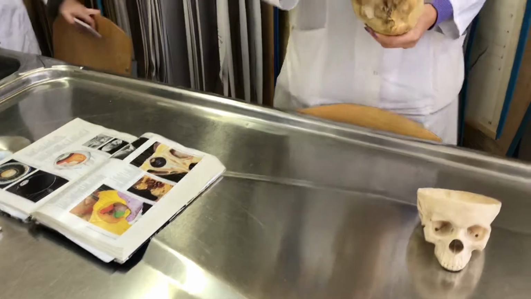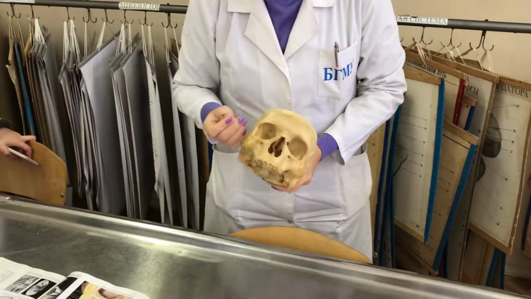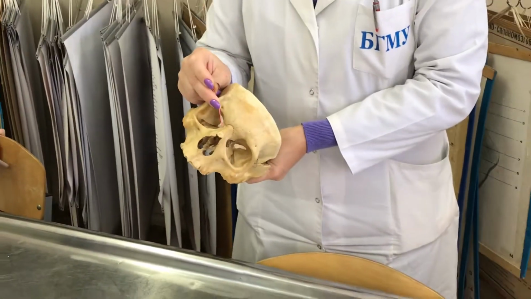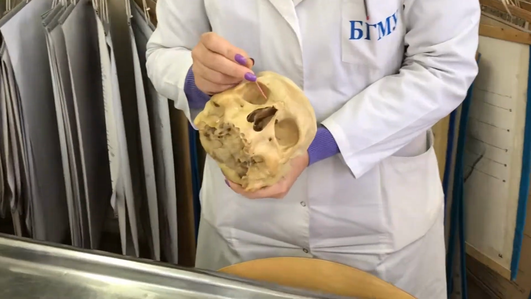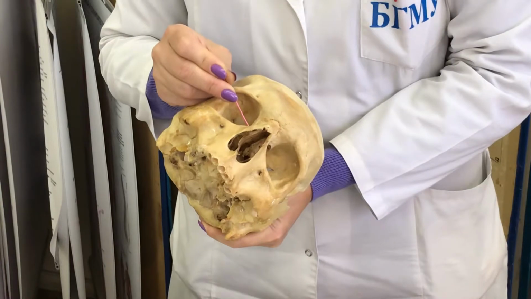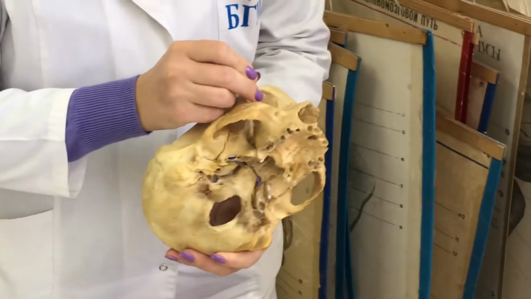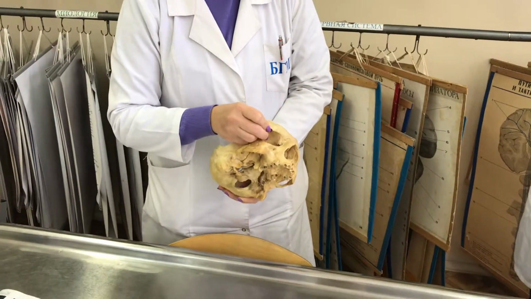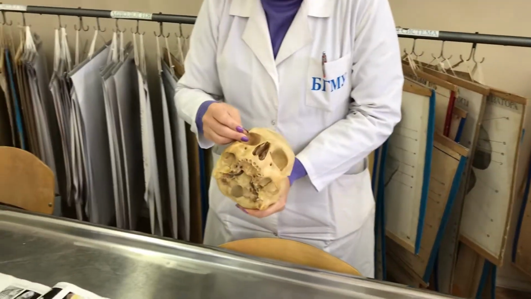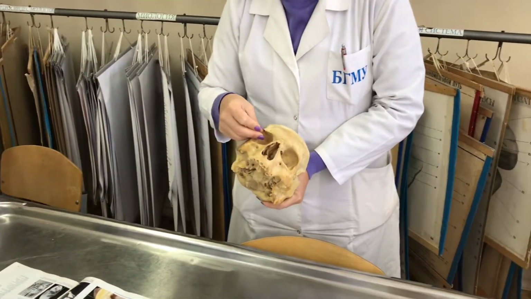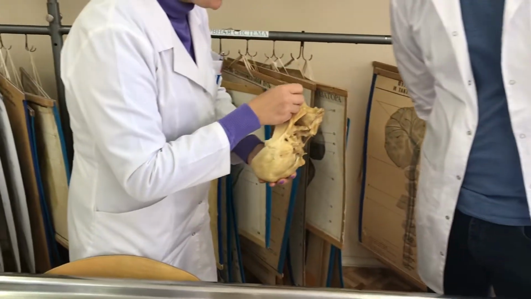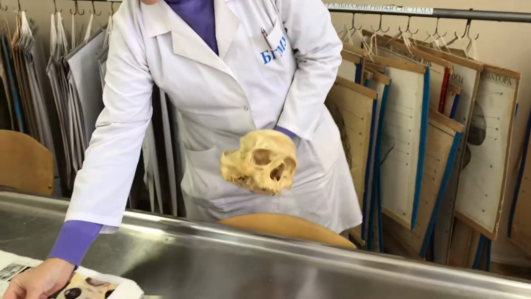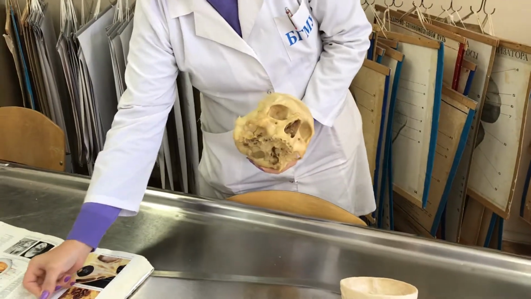Notched orbital. Medial wall. First of all, we have the frontal process of the maxilla. Then it continues with the lacrimal bone. Then we have here the orbital plate of the ethmoid bone, and finally the body of the sphenoid bone.